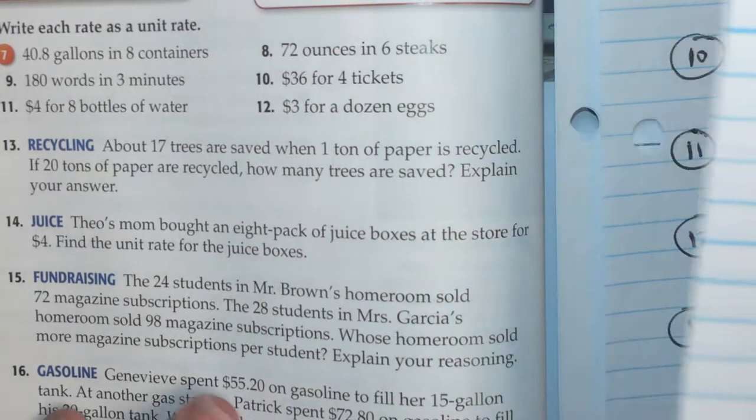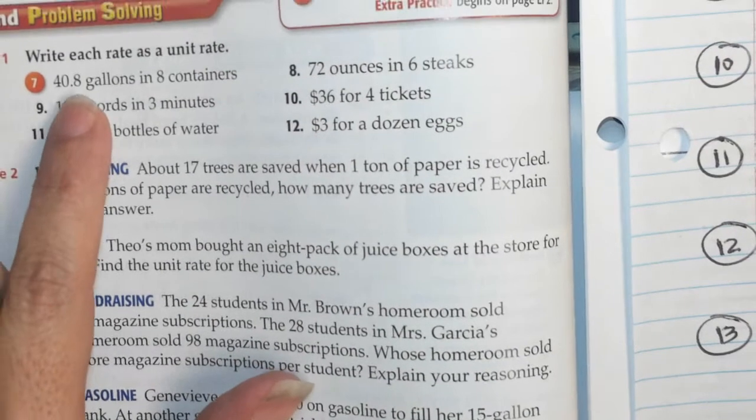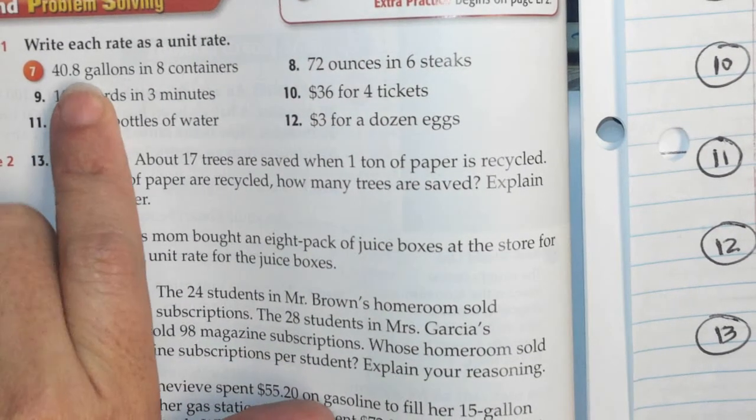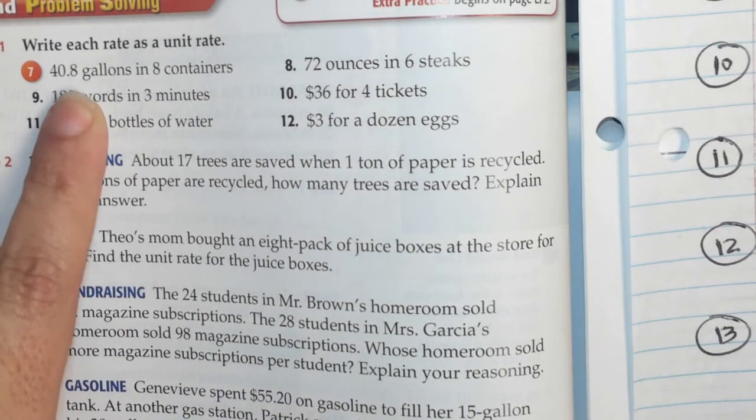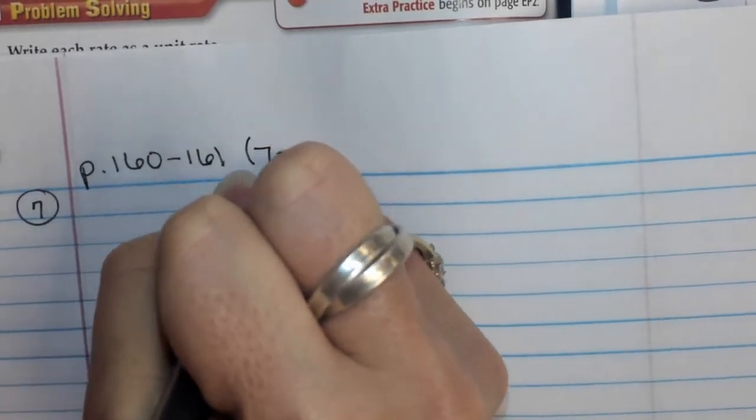So, looking at number 7 here, it says 40.8 gallons in 8 containers. So first, just set that up. This is what it means. Okay.